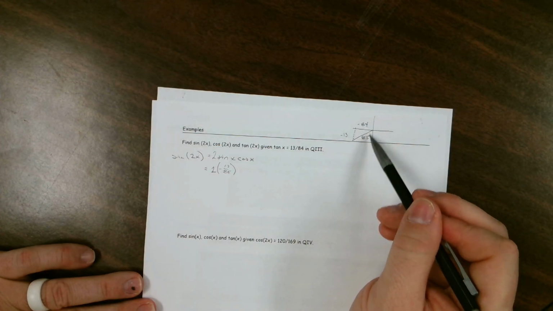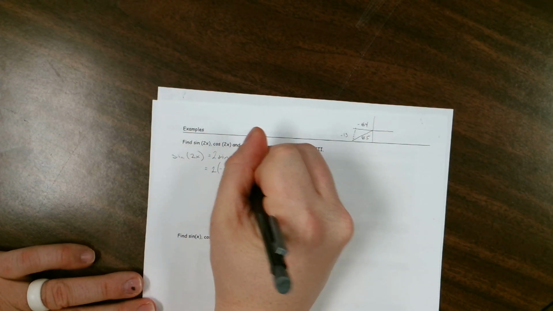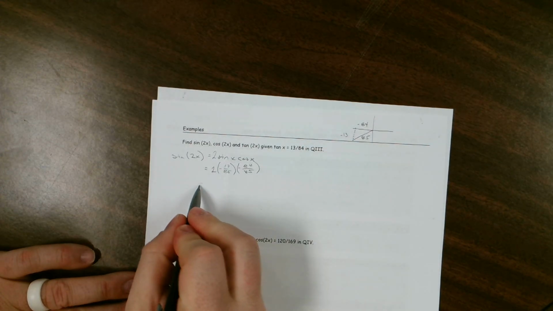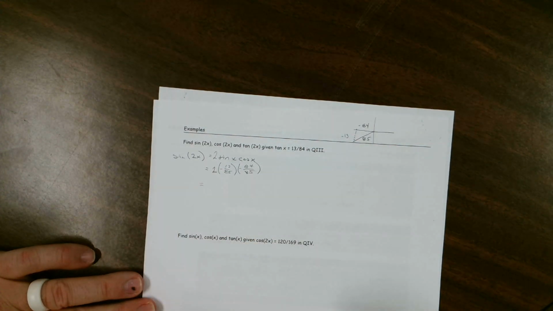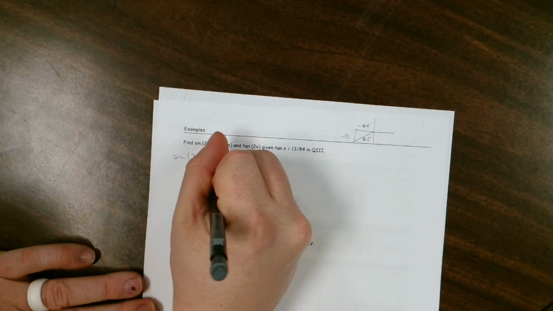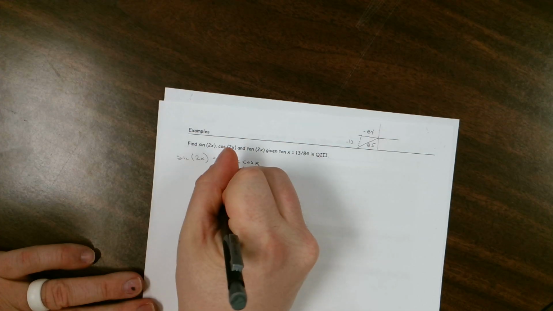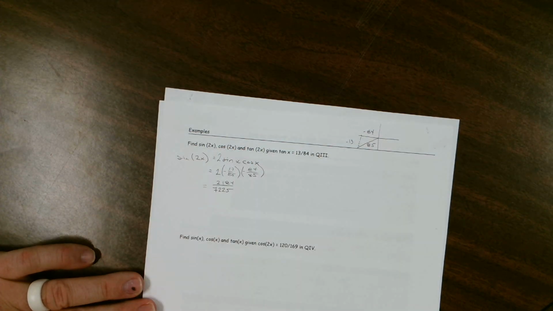Cosine, adjacent over hypotenuse, negative 84 over 85. Negative times negative is positive, and if we multiply all that out, top and bottom, you should be getting 2,184 over 7,225 as your answer. As simple as just plugging and chugging.